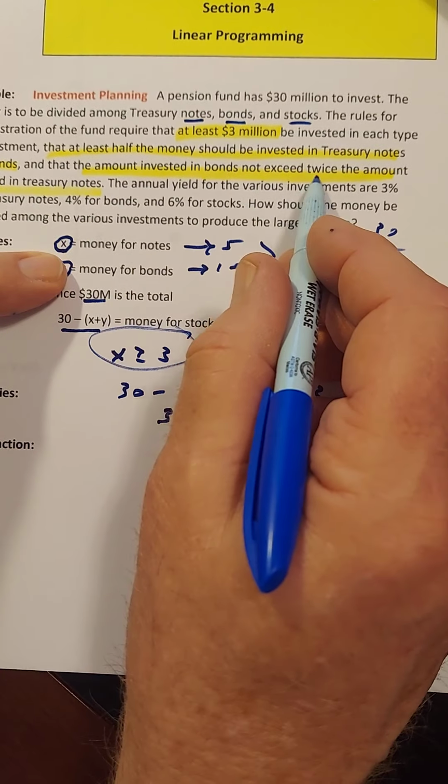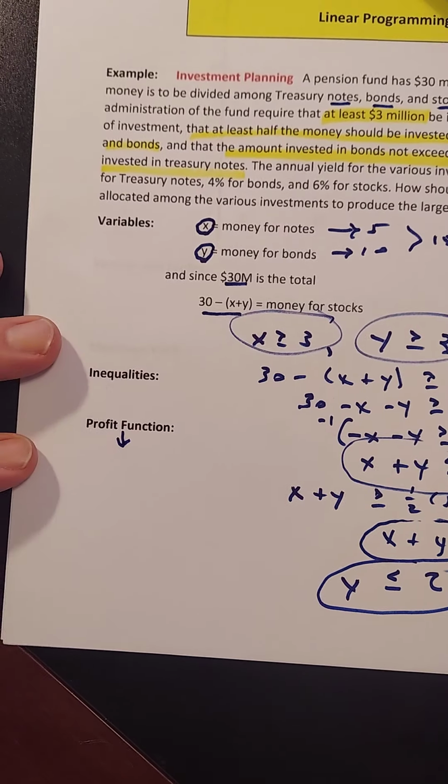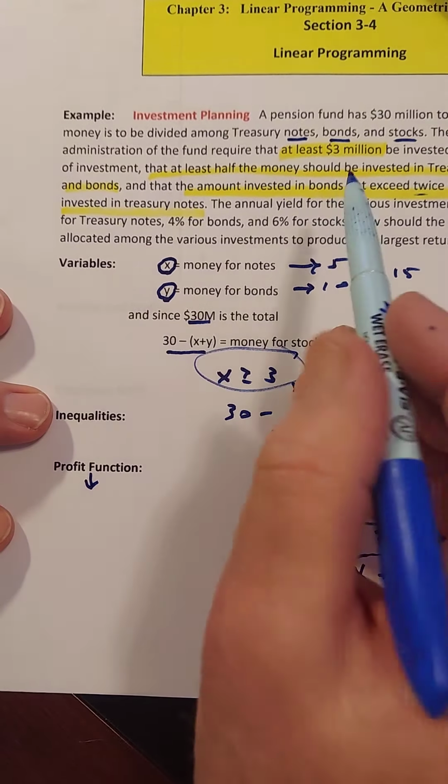Twice X, 2 times, so that'd be 2X. So that gives me another one. Okay, and then let's talk about the profit function. Didn't leave myself enough room. But if you look at the last line here, the annual yield is the same thing as profit.